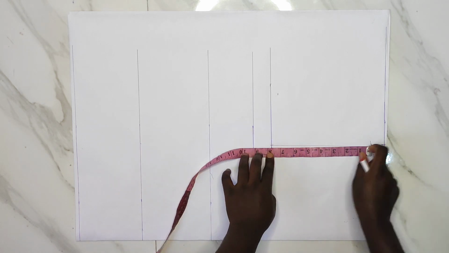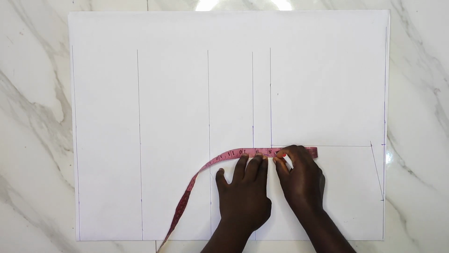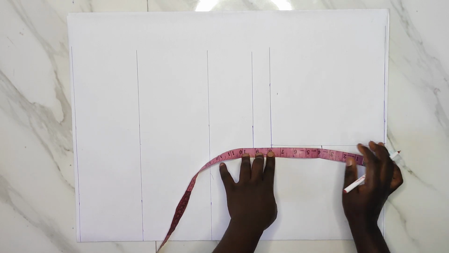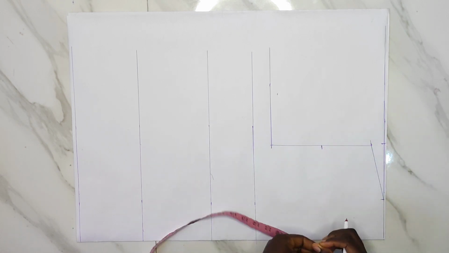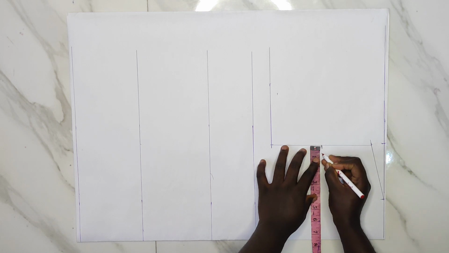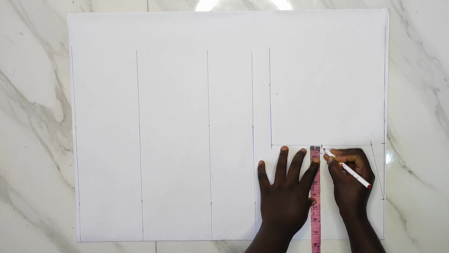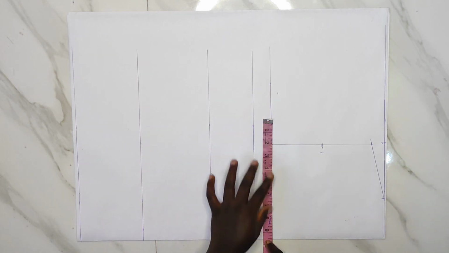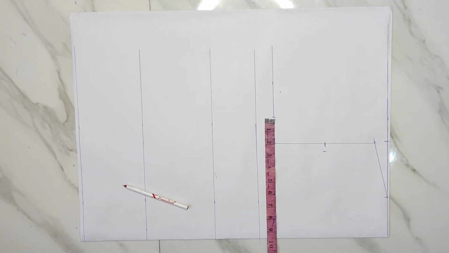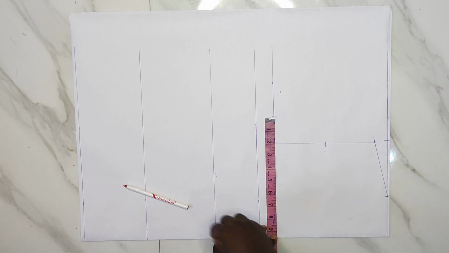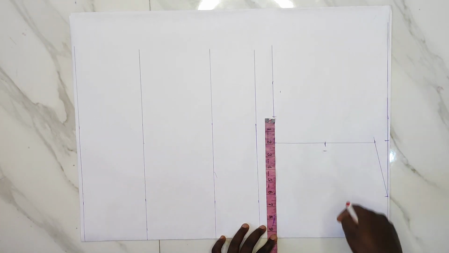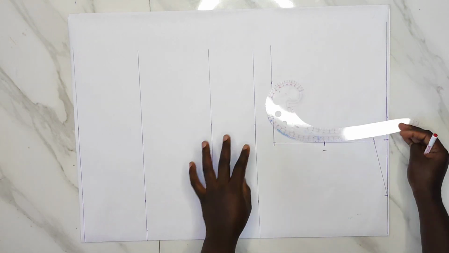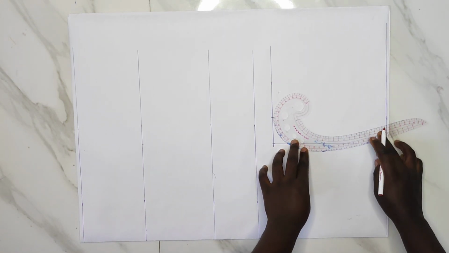So now after you've done that, you divide what you have at that armscye length, 7.8, into 2, and I'll mark a point there. And then at that point, I'll be coming in by half an inch from the point I marked. After marking that point, I'll take a quarter of my bust measurement on that chest line area, on my armscye. So a quarter of my bust is 9.5. I'll mark a point there.